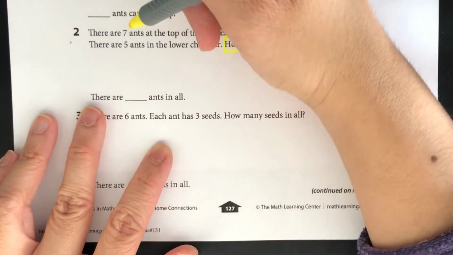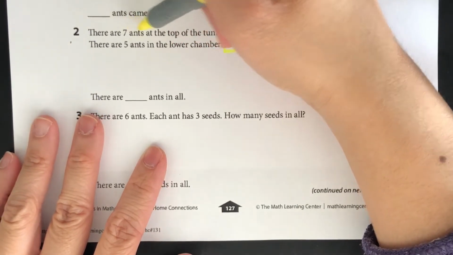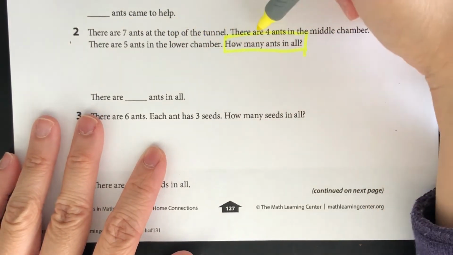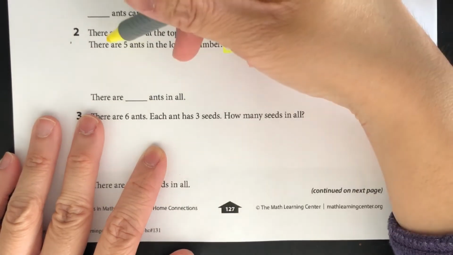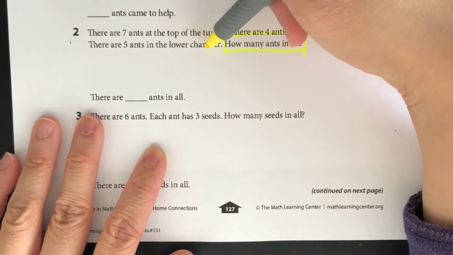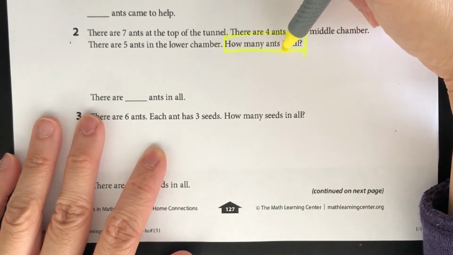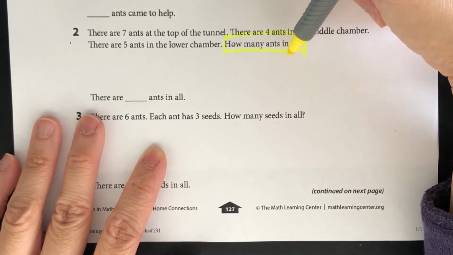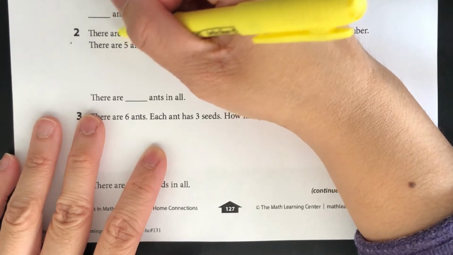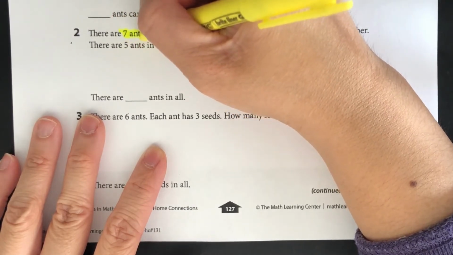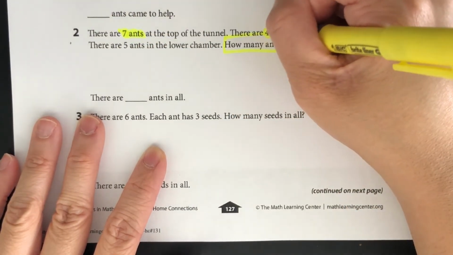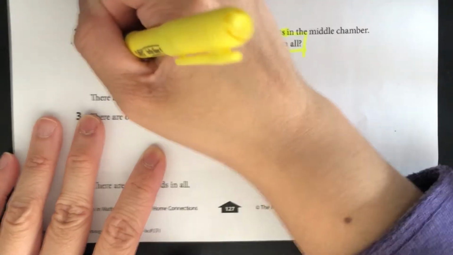All right, so I'm going to read this one more time. There are 7 ants at the top of the tunnel. There are 4 ants in the middle chamber. There are 5 ants in the lower chamber. How many ants in all? So did we hear any numbers this time? I heard the number 7, so I'm going to go ahead and highlight that. I heard the number 4, I'm going to highlight that. Also the number 5.